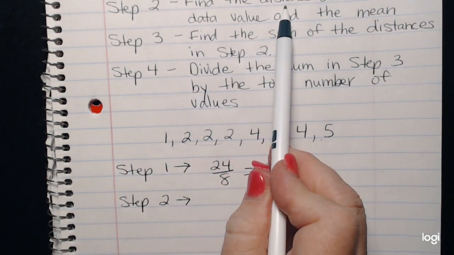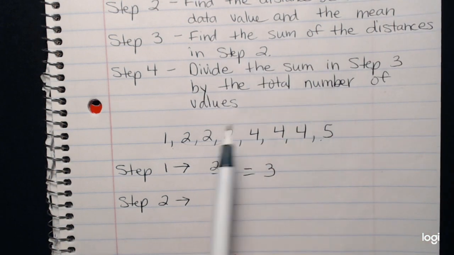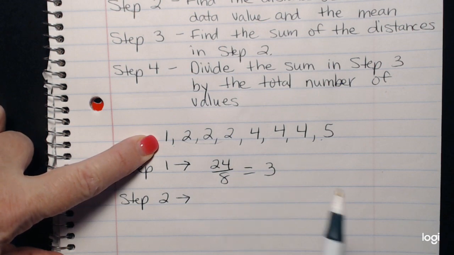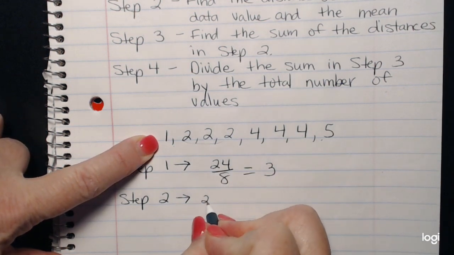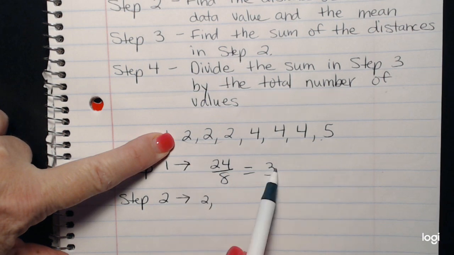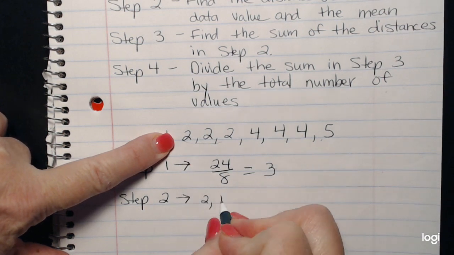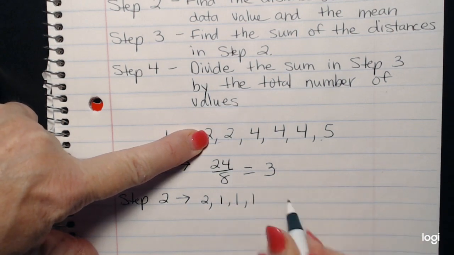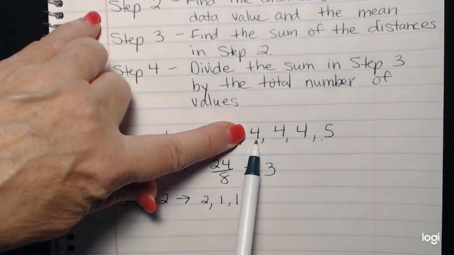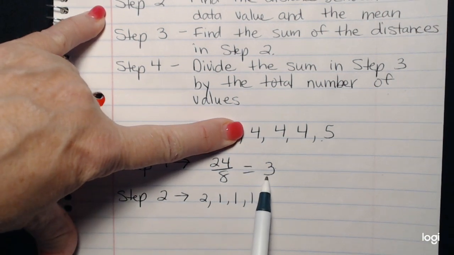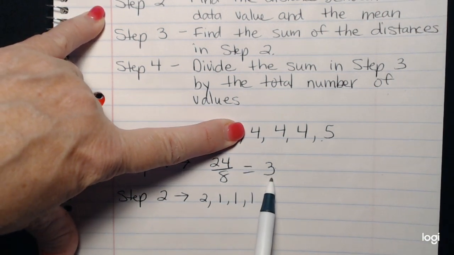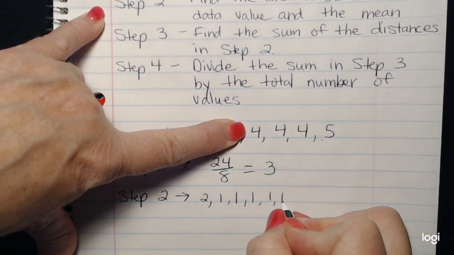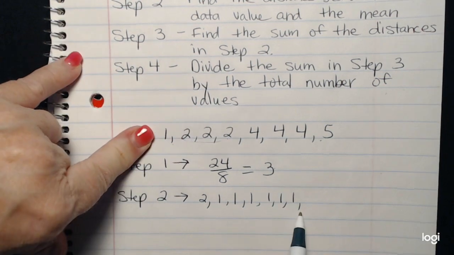Step 2 says to find the distance between each data value. So if I look here, how far is 1 away from 3? It's 2 places. How far is 2 away from the number 3? It's only 1. There's another 2. That's 1. There's another 2. There's another 1. All right, so let's move over here to 4. How far is the number 4 away from 3? Well, it's also only one place. And we have 1, 2, 3, 4. So we're going to put 1, 2, 3. Boy, look at all these ones we have.